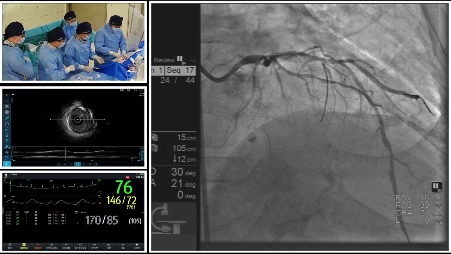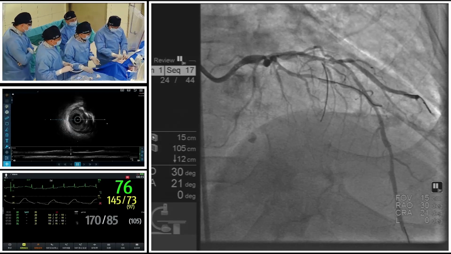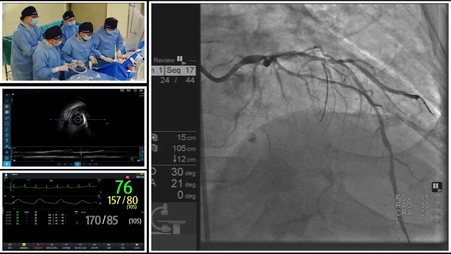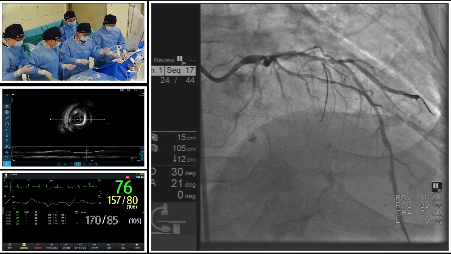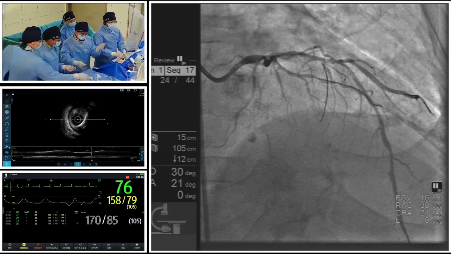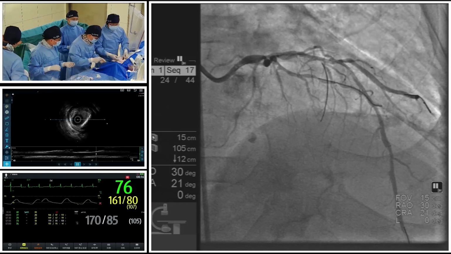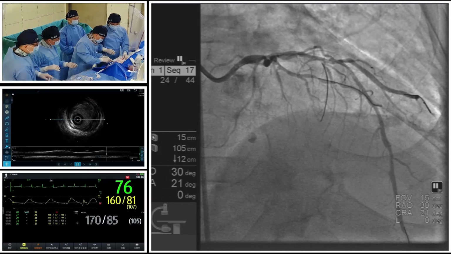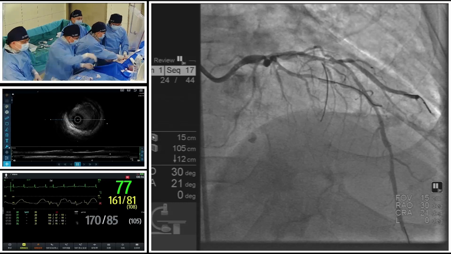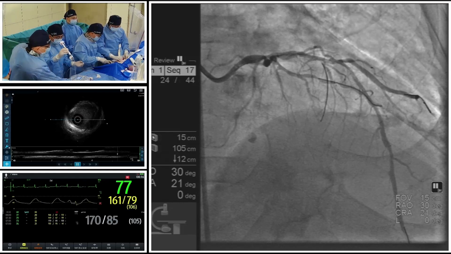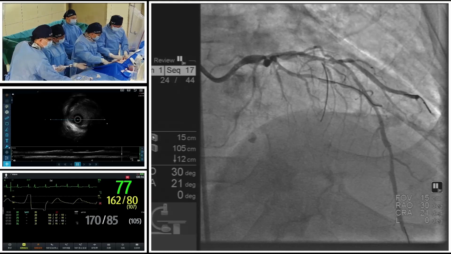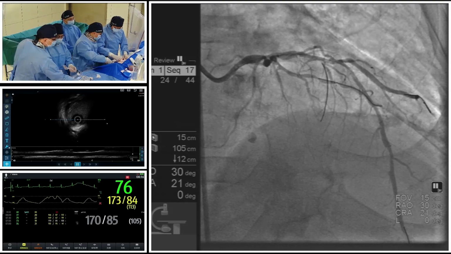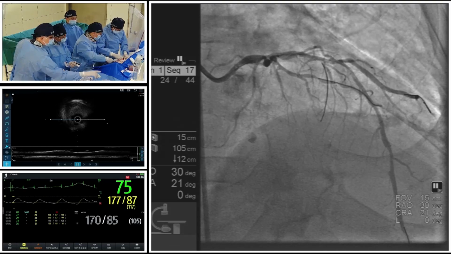However, using rotablation as a debulking technique to reduce the plaque burden and plaque volume at the trunk of the left main bifurcation is of great importance in this case, because we need to treat the distal LAD lesion first. If we use balloon-based plaque modification strategies, there is a high potential risk of causing a big dissection and plaque shift to the circumflex, which is not friendly for the following procedures. So this is why we perform rotablation first.